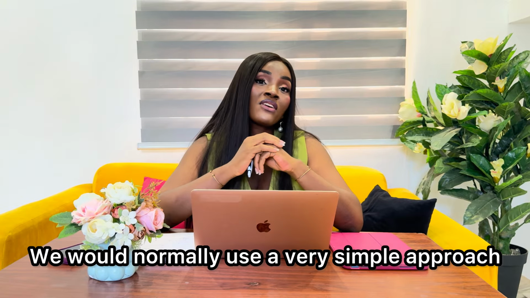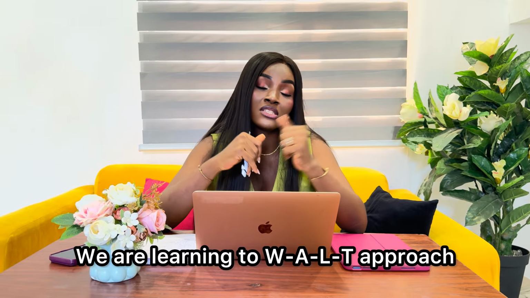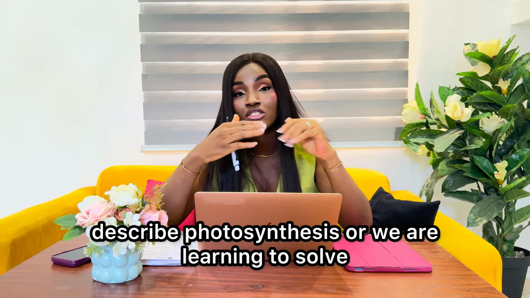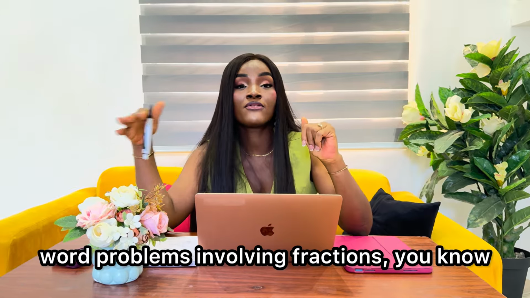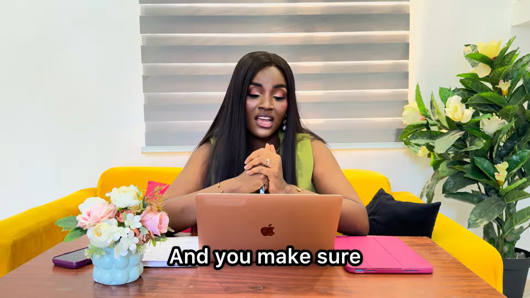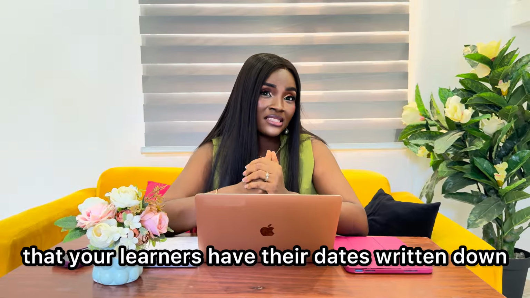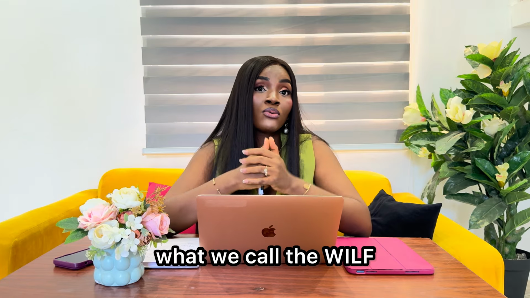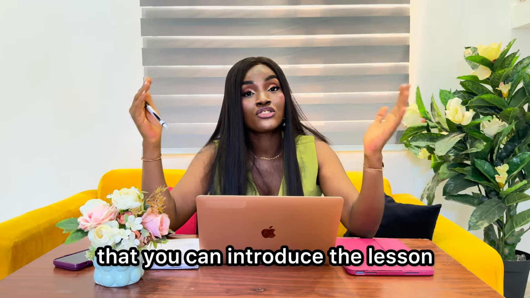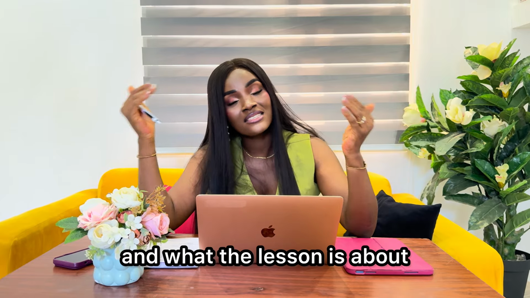We would normally use a very simple approach, which is the WALT approach. We Are Learning To, and then you just start with a verb. We are learning to describe photosynthesis, or we are learning to solve word problems involving fractions, stuff like that. And you make sure that your learners have their dates written down. They also have the learning objectives written down. Some people also go further to write what we call the WILF, what I'm looking for. And these are different ways that you can introduce the lesson and what the lesson is about.